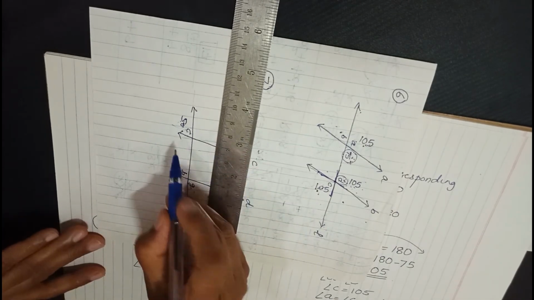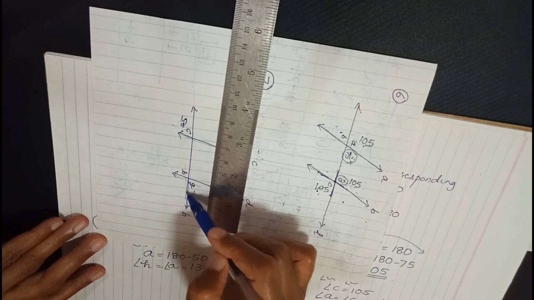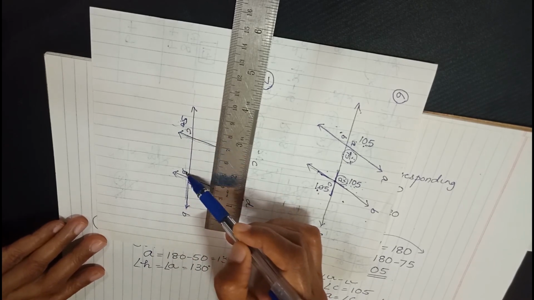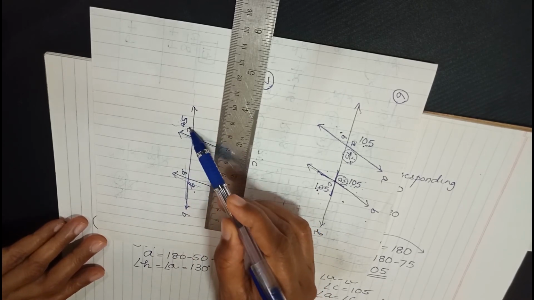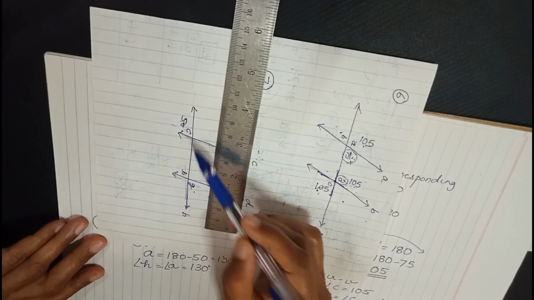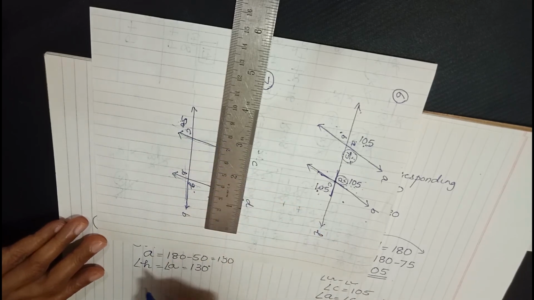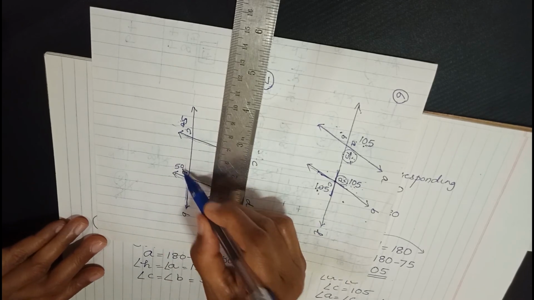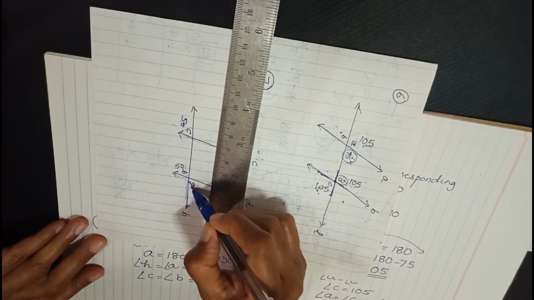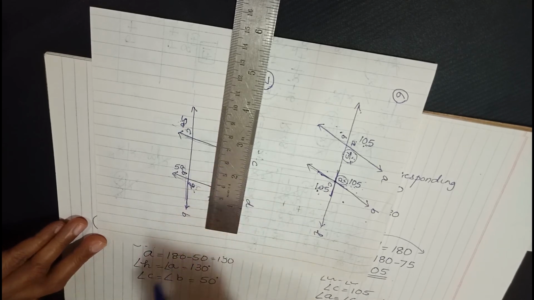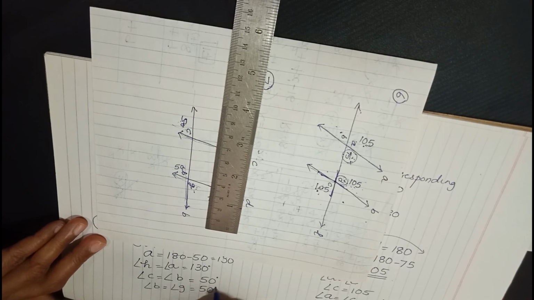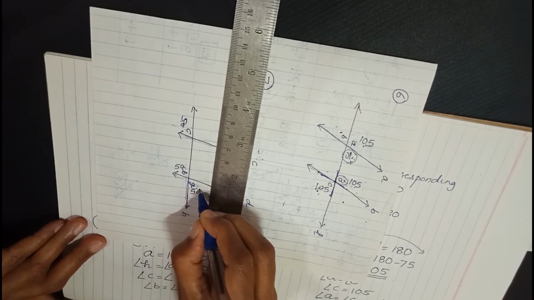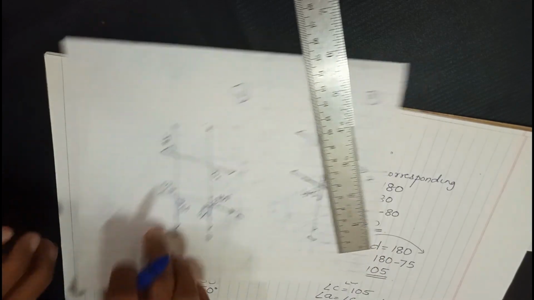Now in this transversal, see these are the two lines and this is a transversal. So you can see this angle and this angle are corresponding angles. This is one above the line, this is also one above the line. So angle C will be equal to angle B. So if angle C is 50, angle B is also going to be 50 degrees. And again you can see these are opposite angles, B and G. So if B is 50, G is also going to be 50. So angle B is equal to angle G will be equal to 50 degrees. So this way you can see we have found out all the values of all the angles.